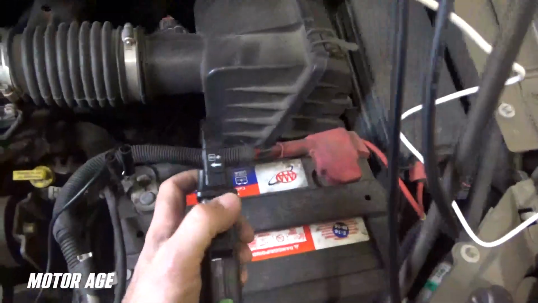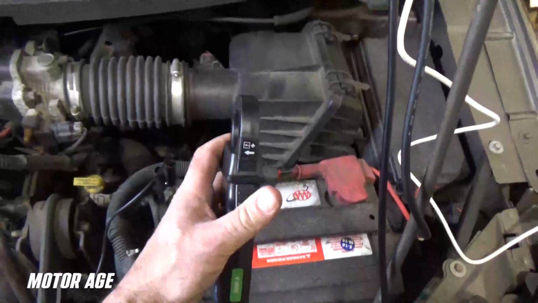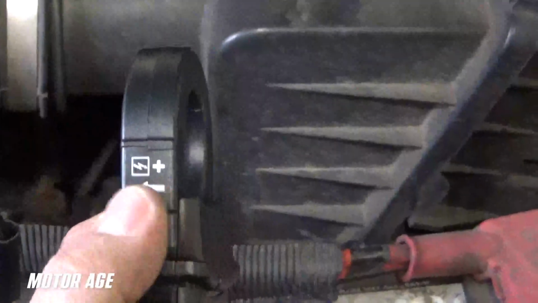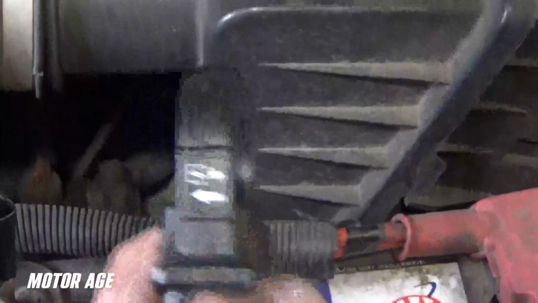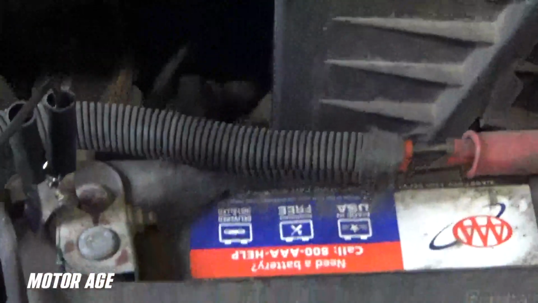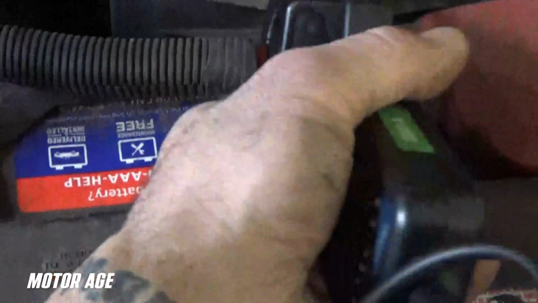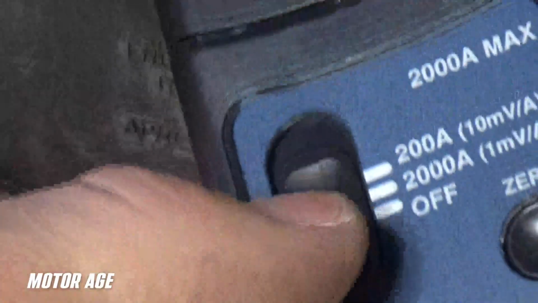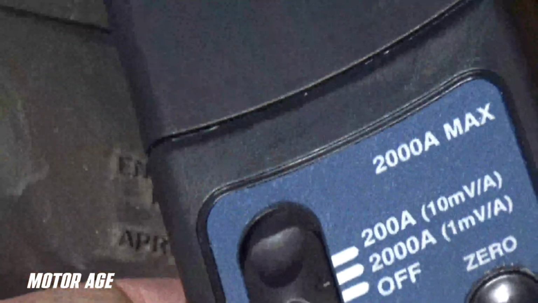Now, I want to point something out here. You'll notice the amp probe has an arrow. That arrow should be biased towards current flow. So since electrical current leaves the battery here at the positive post and makes its way down to the starter, we're going to connect it just like that. And be sure that the jaws are closed. I will set this over here on the 2000 amp setting because 200 amps is not enough for starter current.